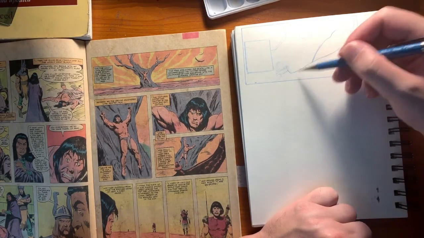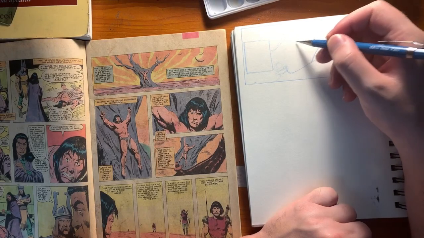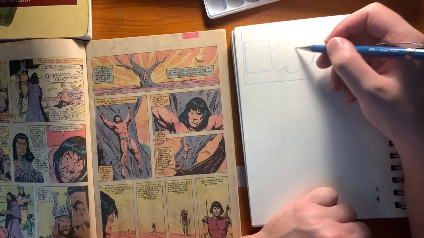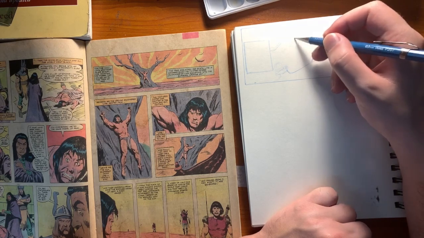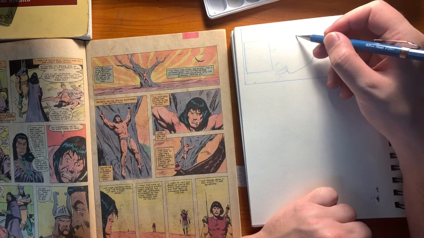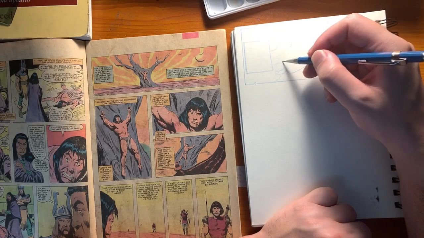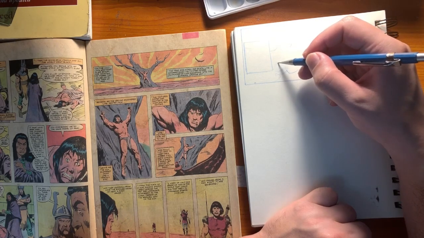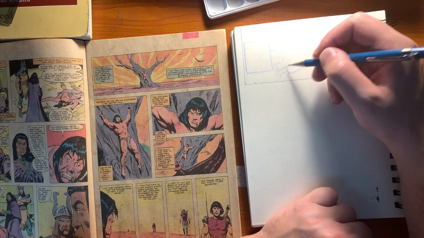The entire figure isn't too far to the right. And quickly sketch out the body. The foot is kind of close to the vulture's mouth.